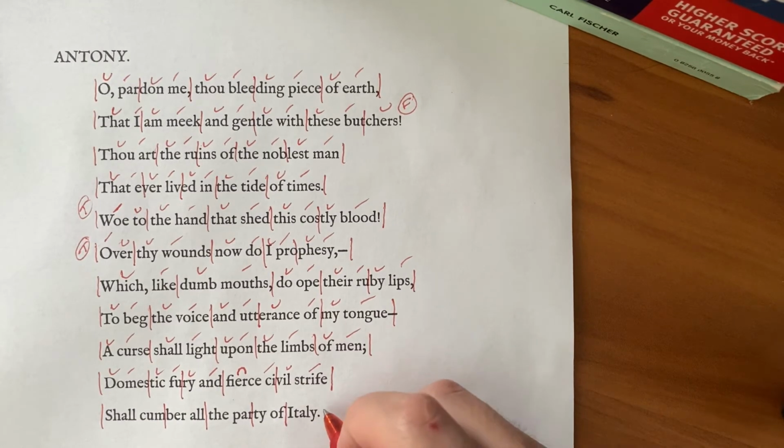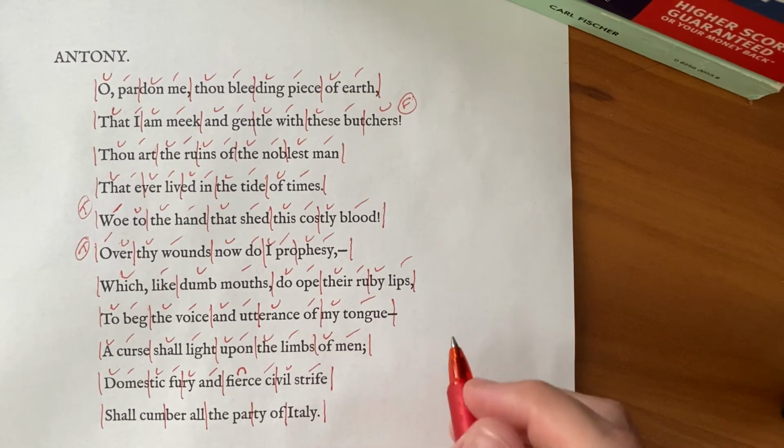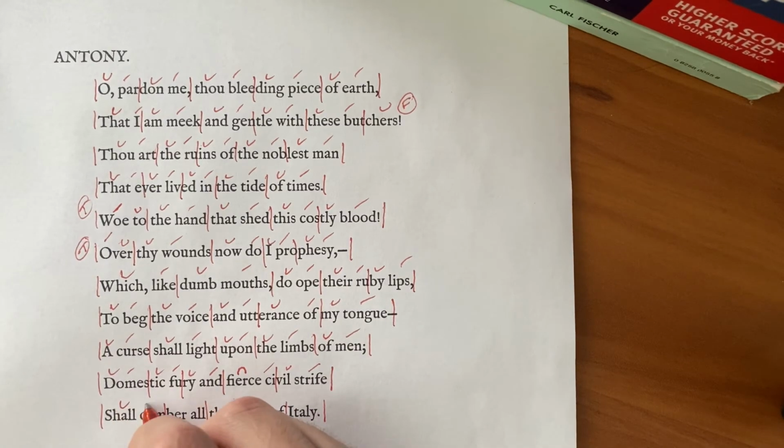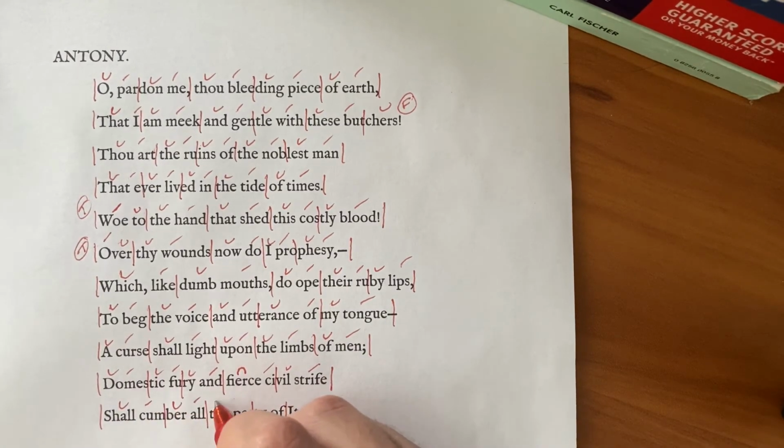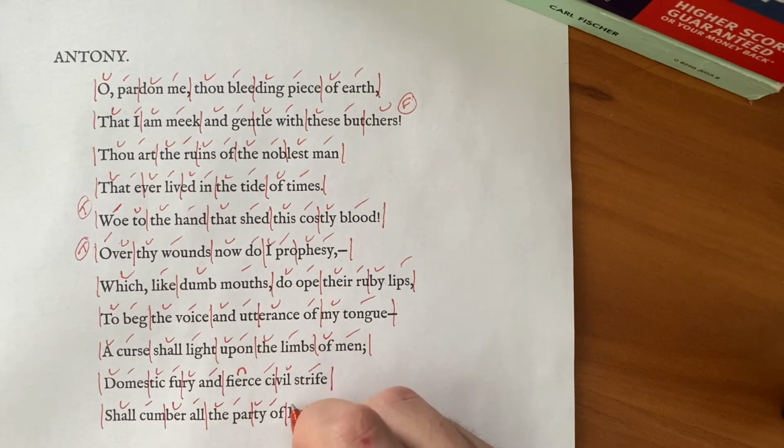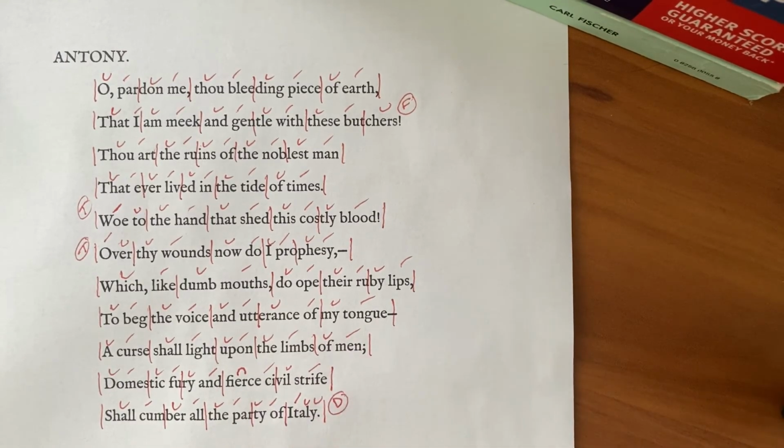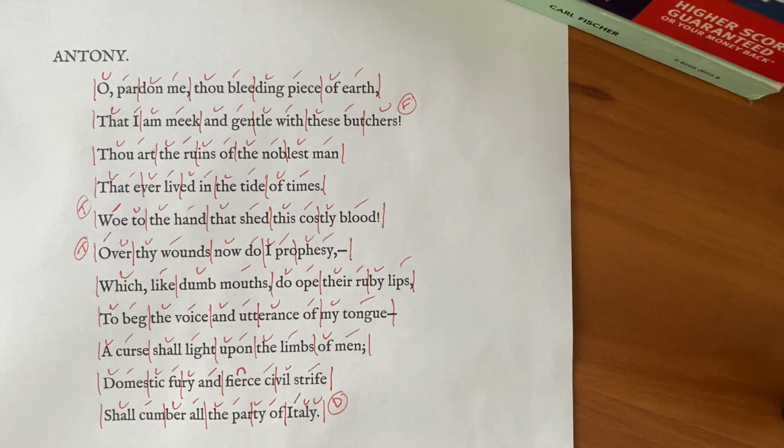We can use a dactyl to make this five feet, right? Shall cumber all the party of Italy. So there's our dactyl, mark it with a D. So there's our entire scanned, shortened monologue from Julius Caesar.